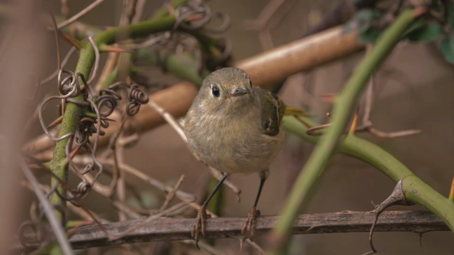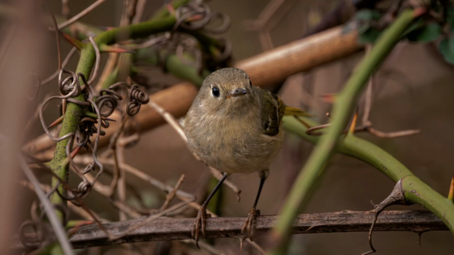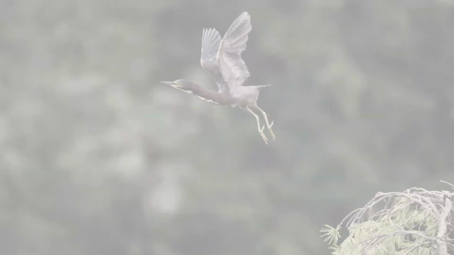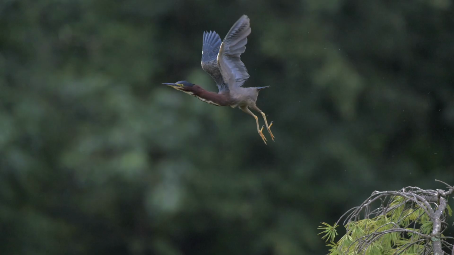Atmospheric distortion is something that we have to deal with as photographers. There are things that we can do to minimize it. Number one is by being closer to our subject. The less air there is between you and your subject, the less atmospheric distortion you're going to experience. The higher up off the ground your subject is, the less that difference is going to be evident.